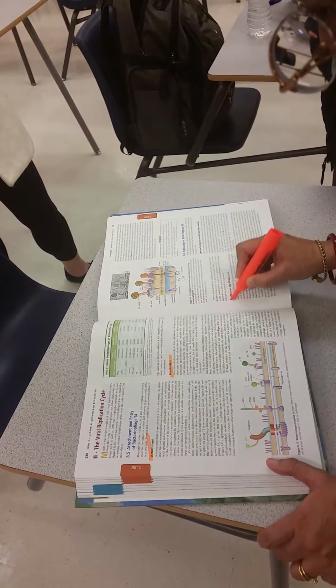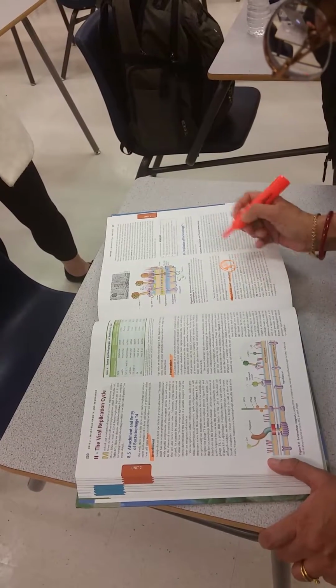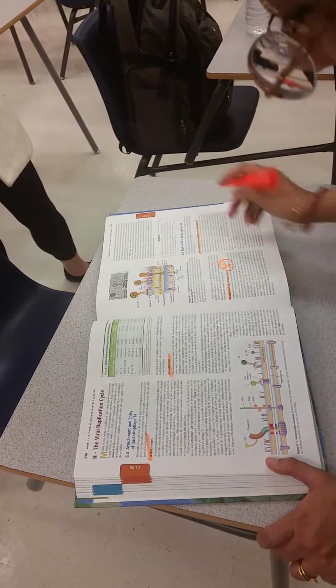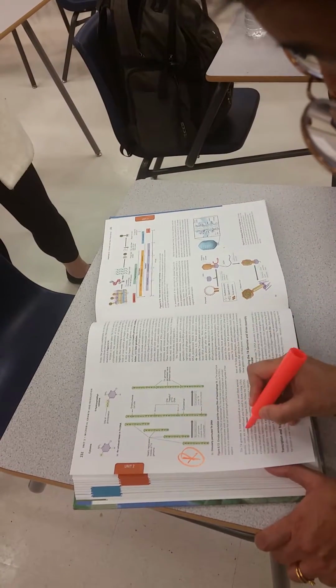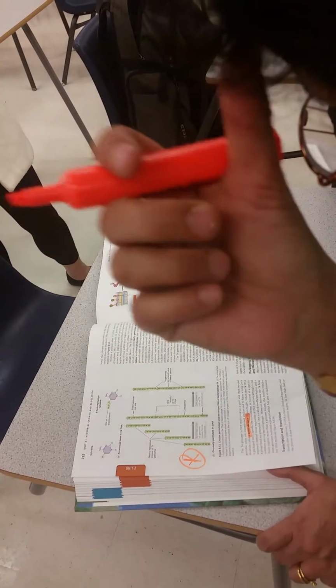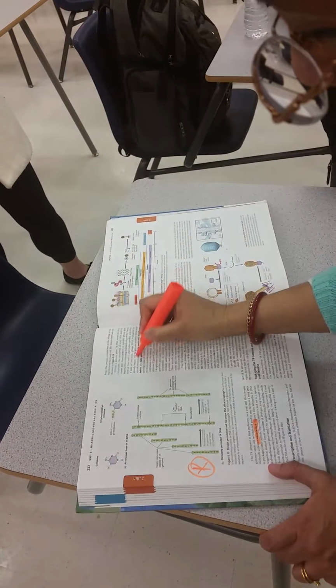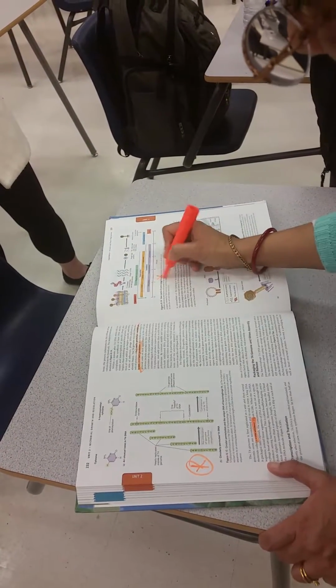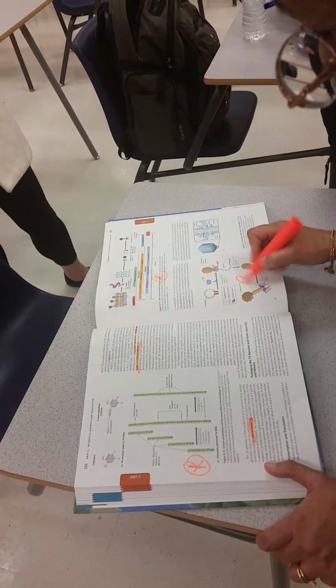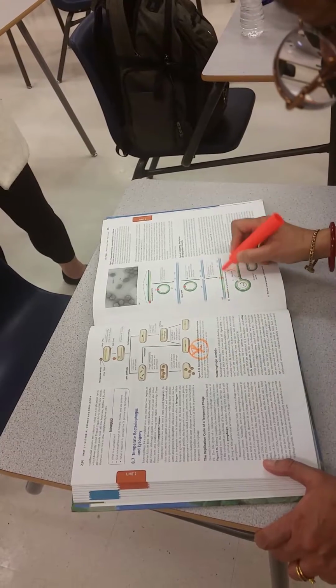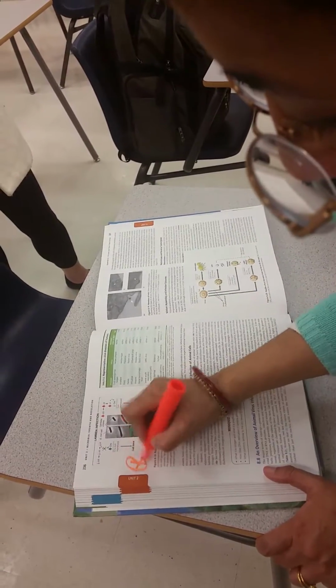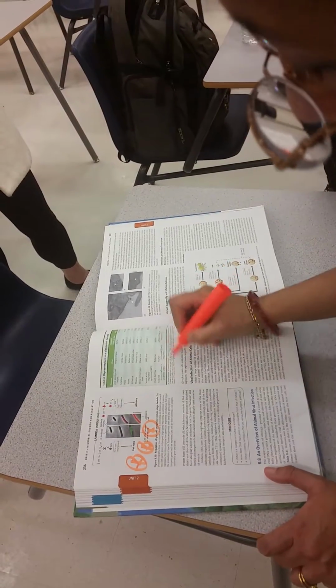Attachment, penetration, restriction, modification, genome replication, and circular permutation is going to be important because I will definitely be asking you about concatemers. What are the early proteins, middle proteins, and the late proteins? This is the packaging. Finally, we are coming to the replication. This will be the circular mode of replication. This is going to be very important.